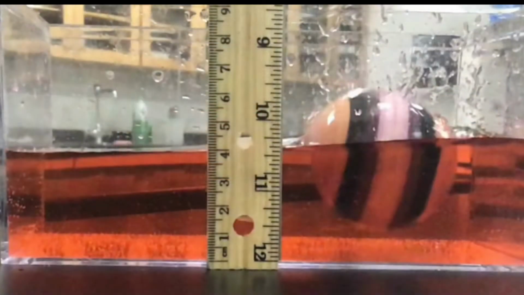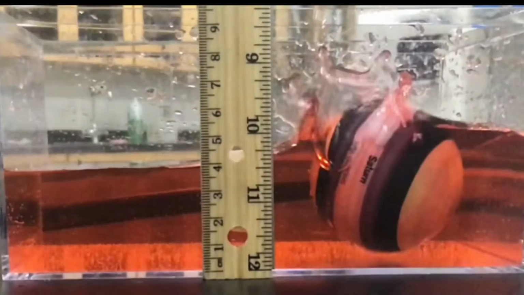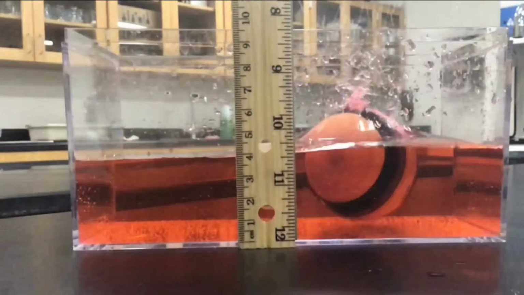Then this is the first one at 20 centimeters, and that'd be 4.4, I'd say. Next one at 20 centimeters, this one's definitely 5, maybe even 5.2. Our last one at 20 centimeters is, I'd say, 4.5, 4.4.